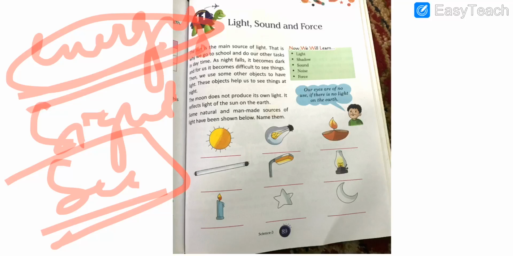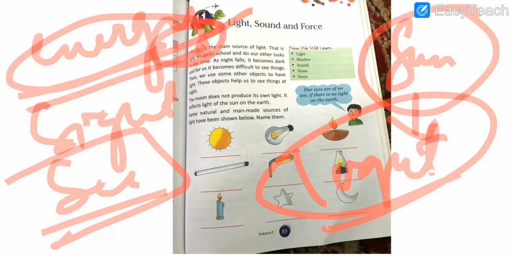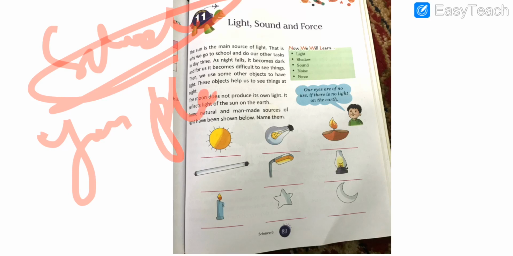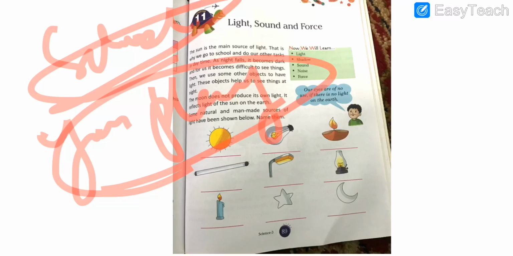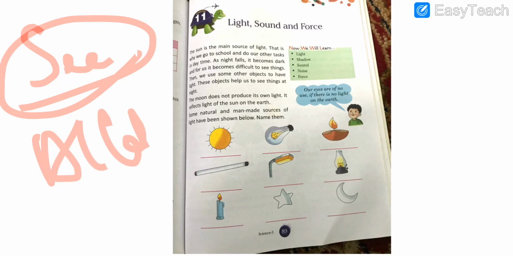Students, the main source of light is the sun. We all know that the main source of light is the sun, and it is because of this light that we are able to perform our day-to-day activities. For example, you go to school or you play, or any activity you do, you cannot perform any activity if light is not there. If light is absent, we can't see, so we cannot do anything. But it is because of light that we are able to see and do all the daily activities.